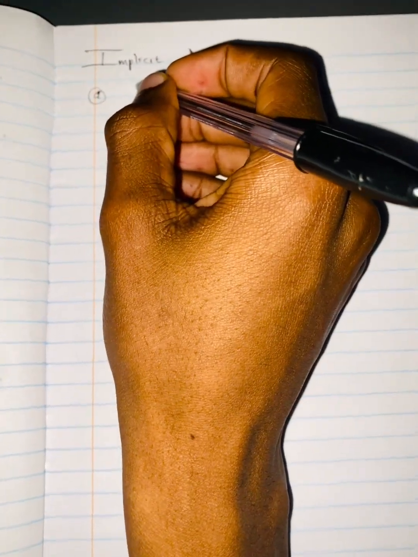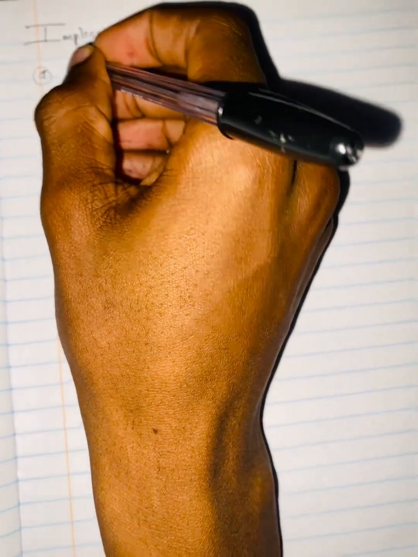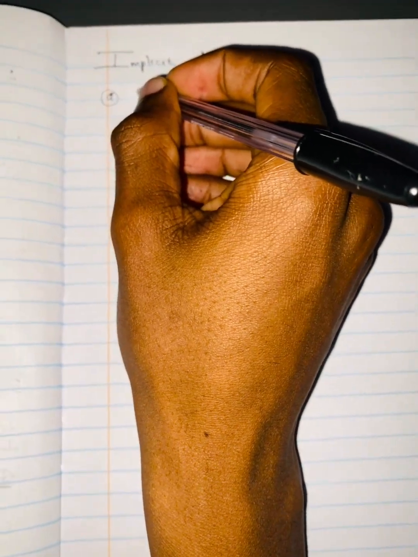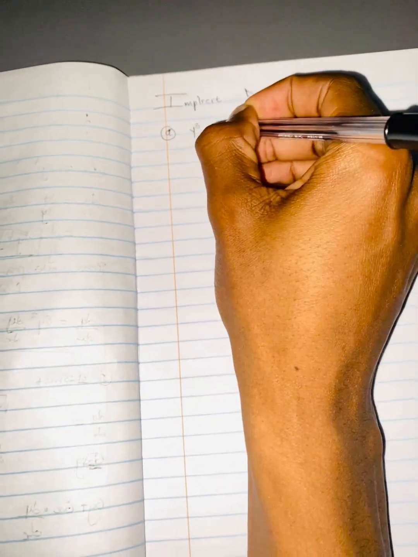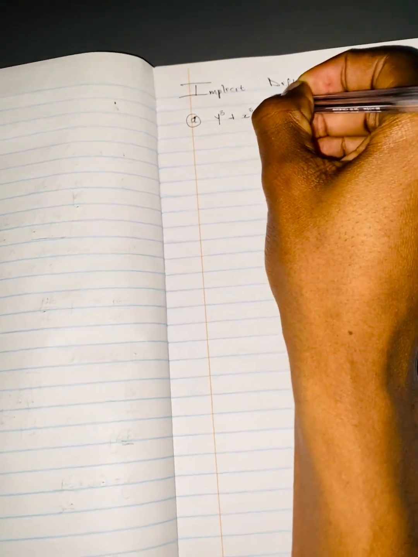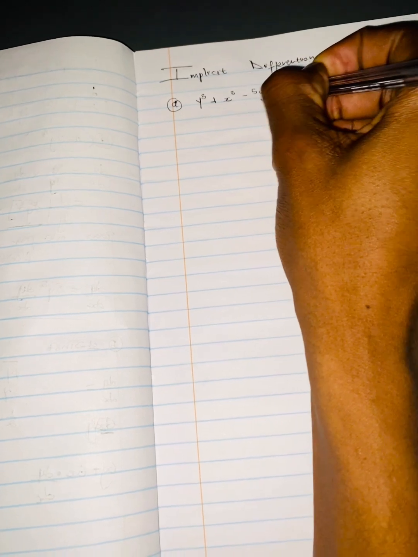Let's say we have an equation where they say we must find dy over dx, given that y to the third plus x to the third minus 5y minus 4x is equal to 9. To solve this, to derive this equation, we'll be required to use implicit differentiation, because in the same equation we have y and x. Okay, so how do we do it?